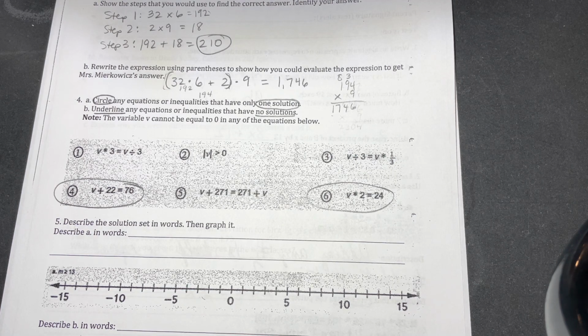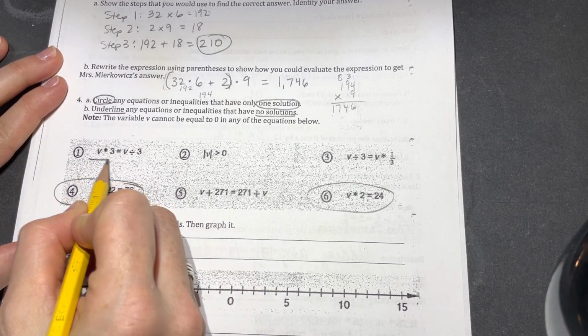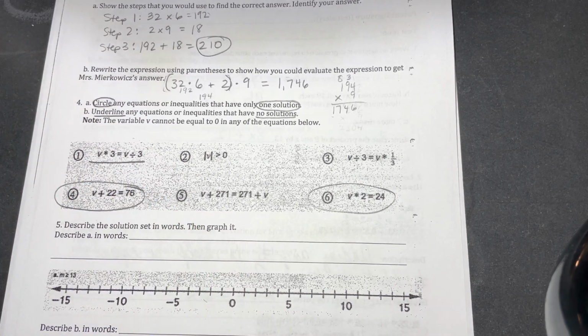We have V times 3 equals V divided by 3. Number 2 is the absolute value of V is greater than 0. Number 3, V divided by 3 equals V times 1/3. And number 5, V plus 271 equals 271 plus V. What do you see? Number 1, correct. There is no number that I could put in for V that I could multiply by 3 and divide by 3 and get the same answer. That would never ever work.